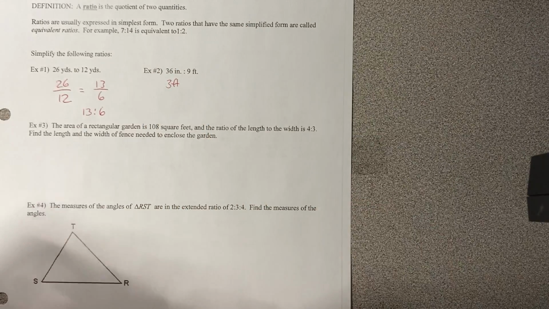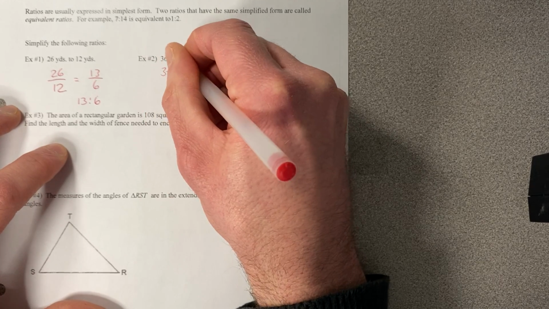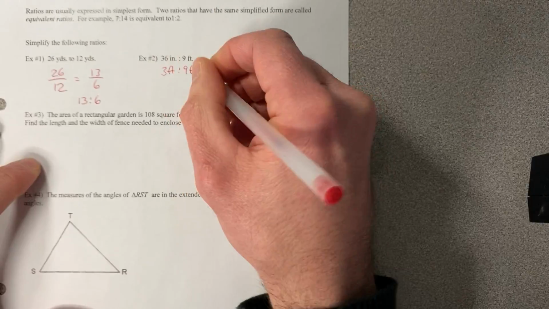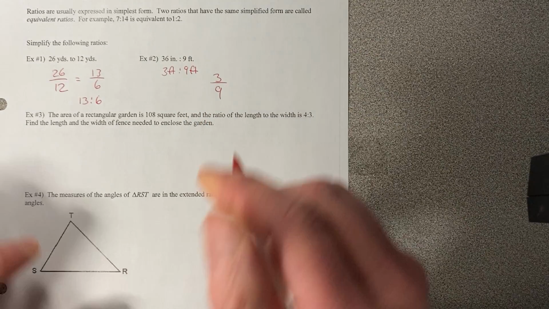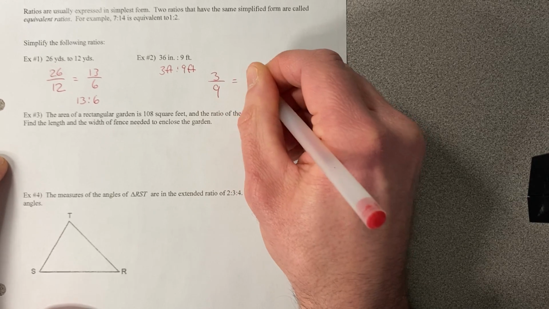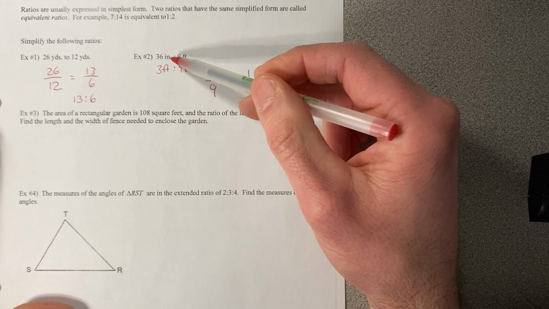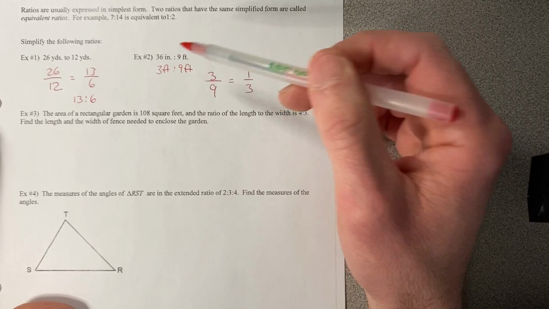Do you guys agree that that's equivalent to 36 inches? Yeah, you could do 3 feet to 9 feet. And if you did that, you would get 3 to 9, which reduces to what? 1/3. Now, what's kind of interesting is that the only way you could have done that? You could have done 9 feet.